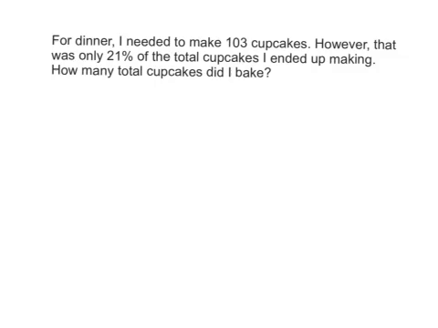Our next story problem says, for dinner, I need to make 103 cupcakes. However, that was only 21% of the total cupcakes I ended up making. How many total cupcakes did I bake? So, I made 103, but I'm not sure if it's my whole or my part yet.